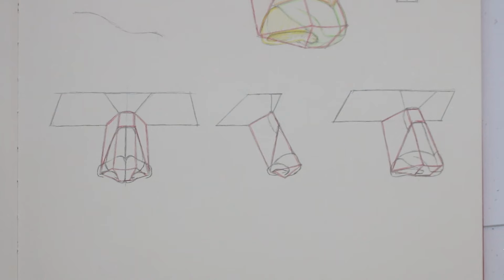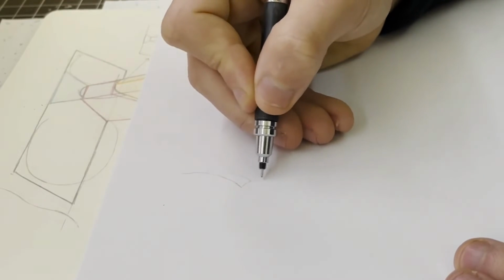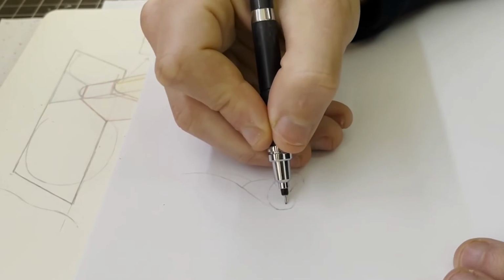First of all, the shape of the nose should be cohesive with the rest of the face, so keep that in mind when making these decisions. Now, the bridge of the nose is something that can vary a lot in shape between different people.